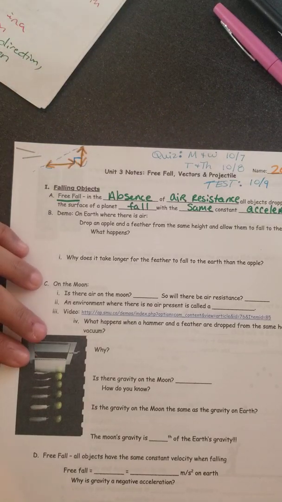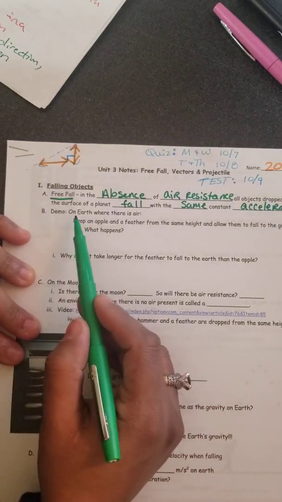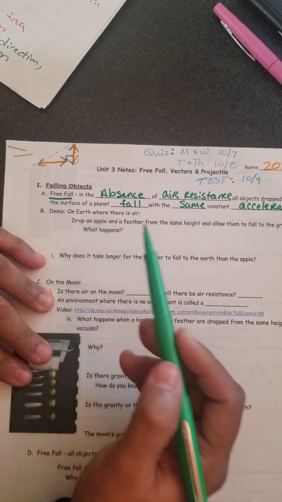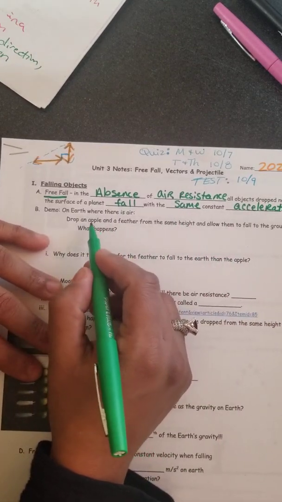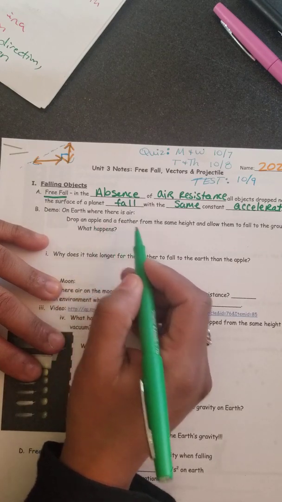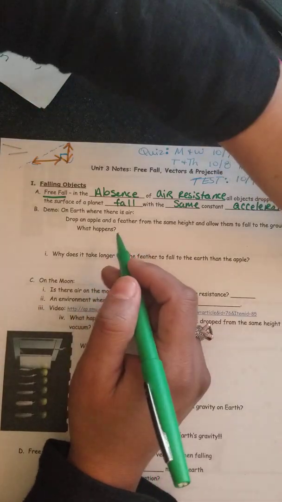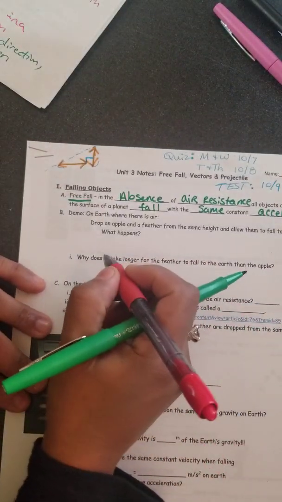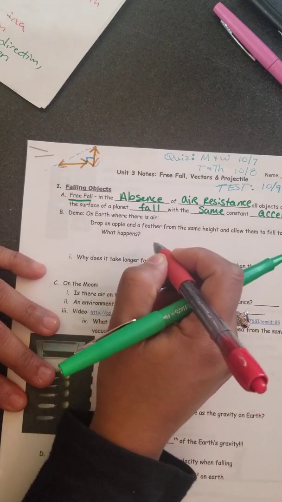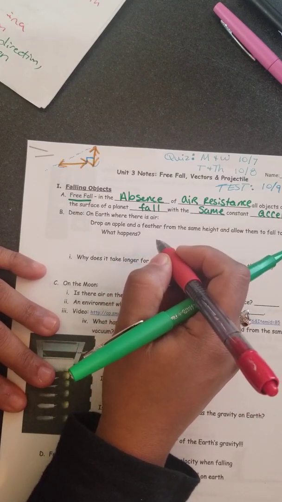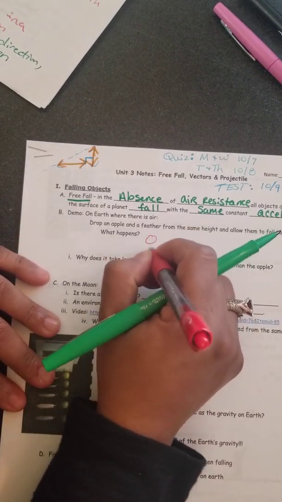Okay, so let's keep going. It says here on the next part, demo. On Earth, where there is air, for example, what if we were to drop an apple and a feather from the same height and allow them to fall to the ground? Well, again, remember last unit I told you that we're going to start getting to that point where we're going to start doing a lot of drawings. And if we were in class, I would have an apple and I would have a feather. But since we're not in class, let's go ahead and draw this out.